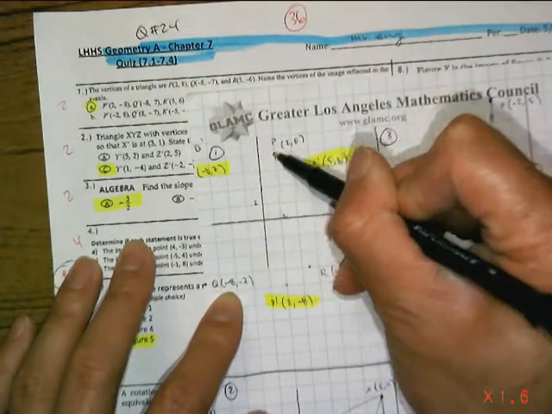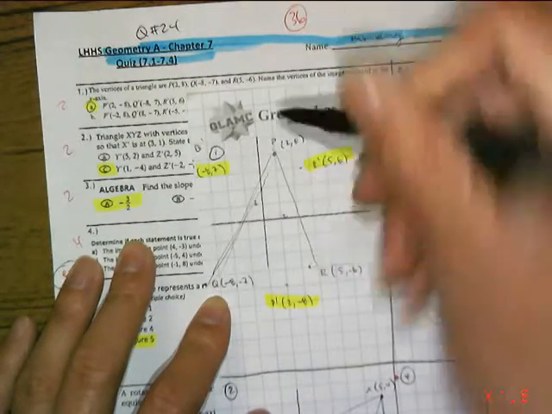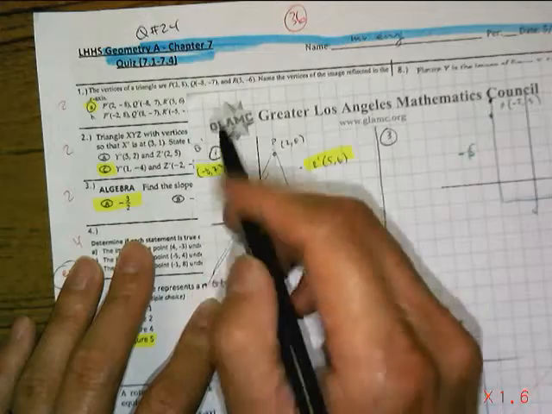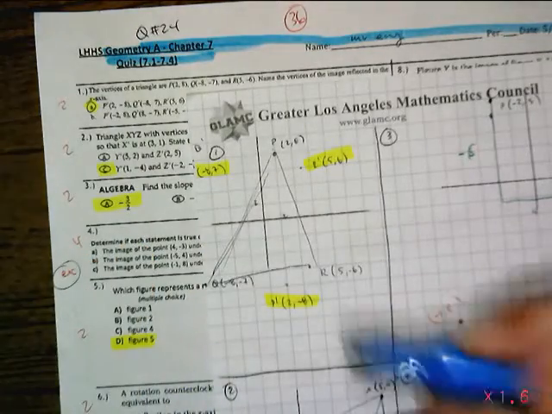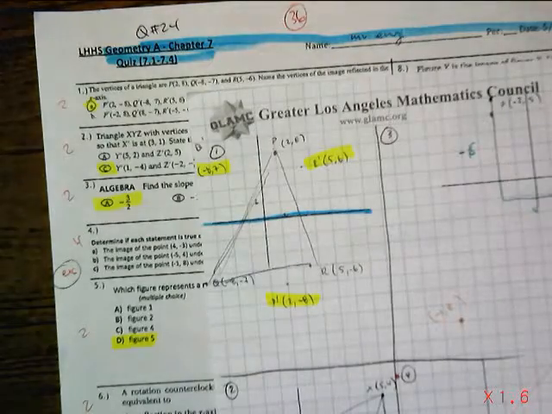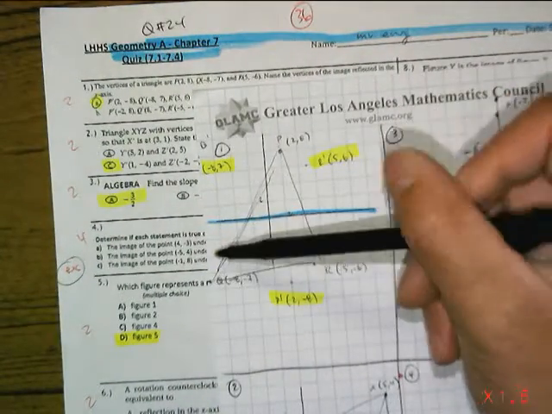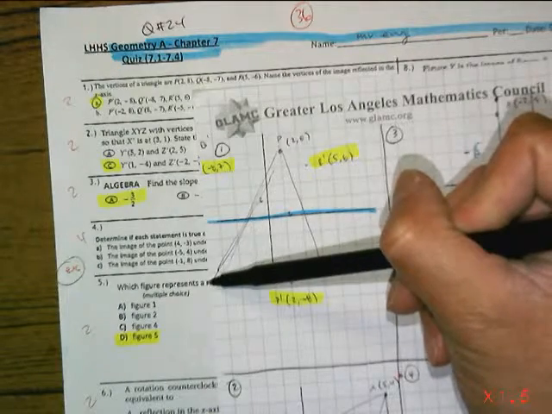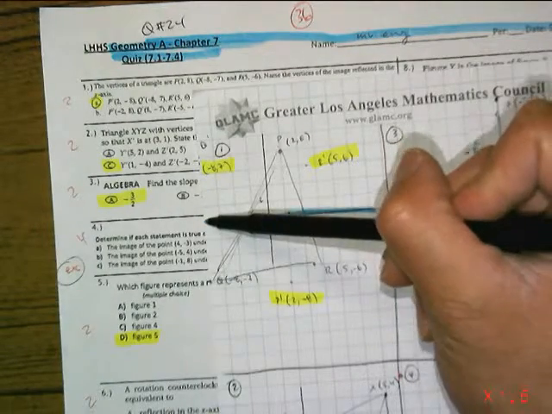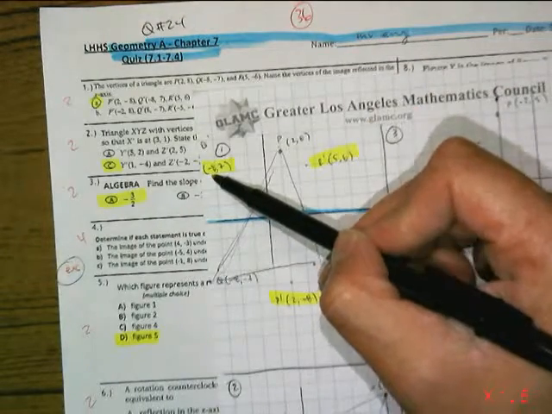P, Q, and R, and you're reflecting it over the x-axis. So you're essentially just counting towards this blue line. And in my graph paper there I counted by 2. So you're going from this Q here, that'll be a distance of 7 to the x-axis, so you just count 7 up, and that will give you the coordinates -8, 7.